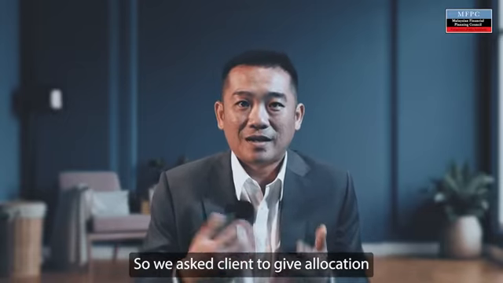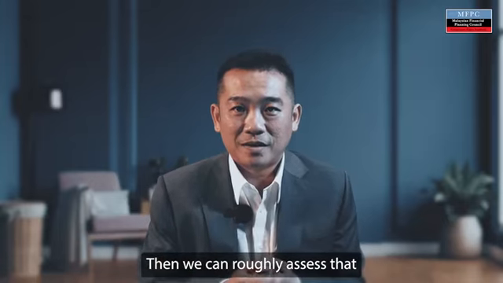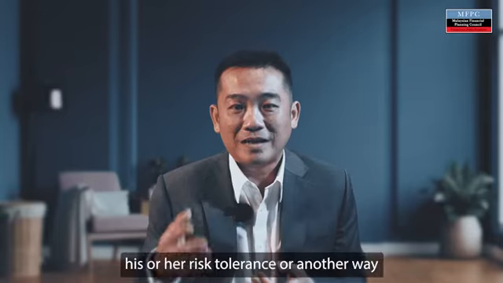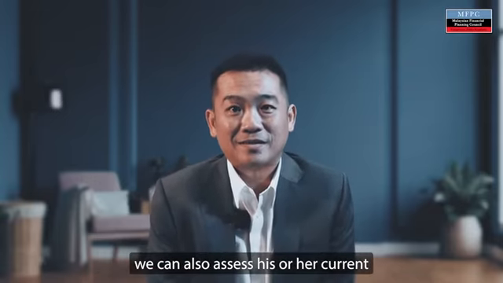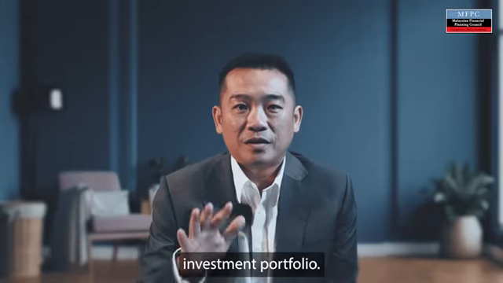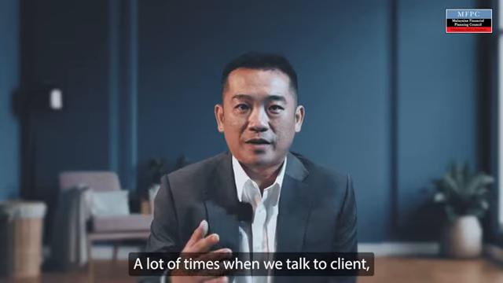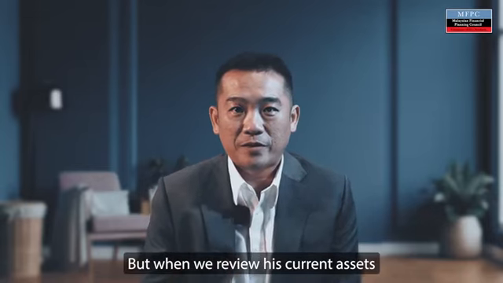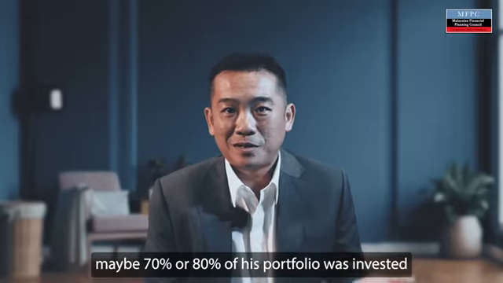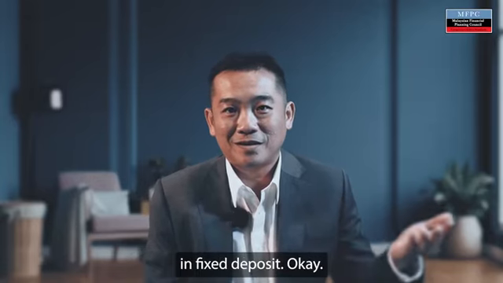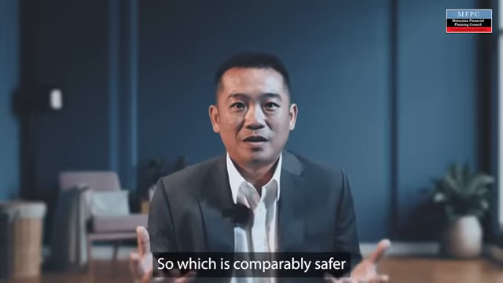So we ask the client to give allocation. From our observation, we can roughly assess the type of his or her risk tolerance. Or another way, we can also assess his or her current investment portfolio. A lot of time when we talk to a client, he tends to be a risk taker, but when we review his current assets or investment portfolio, maybe 70 or 80% of it was invested in fixed deposit, which is comparably safer.